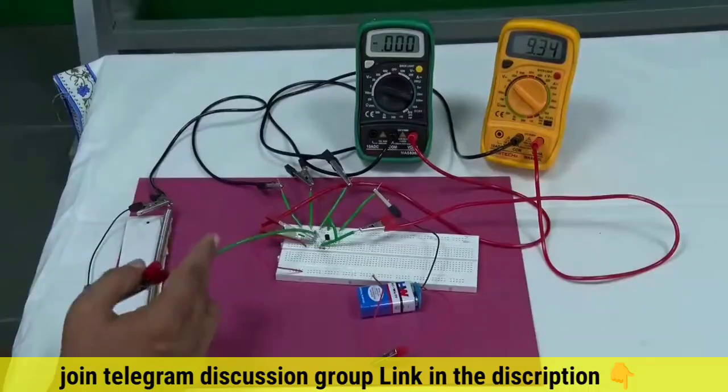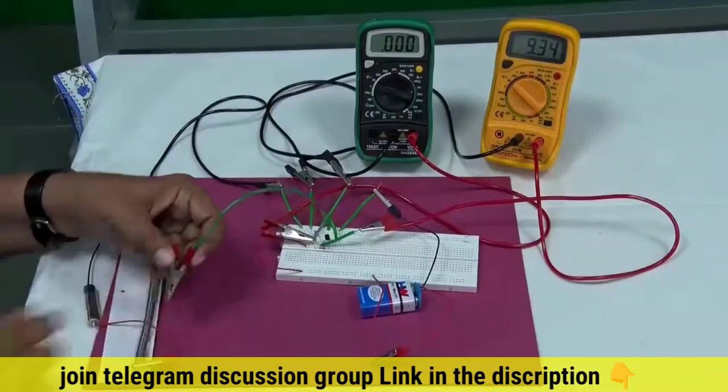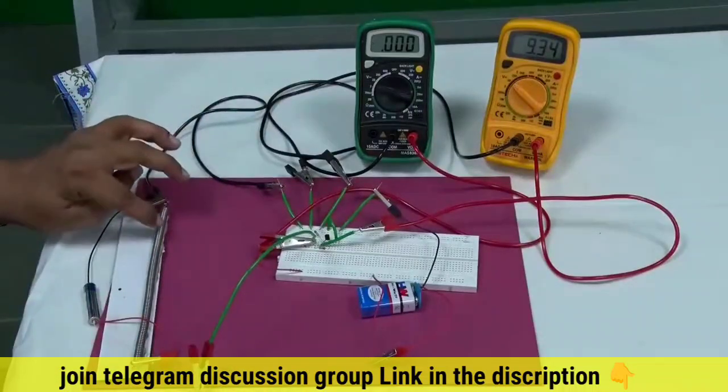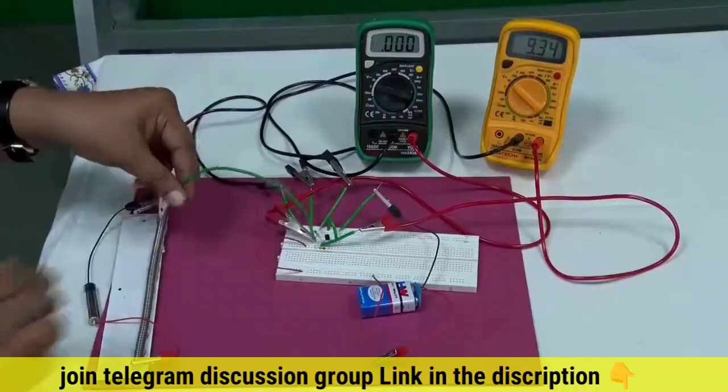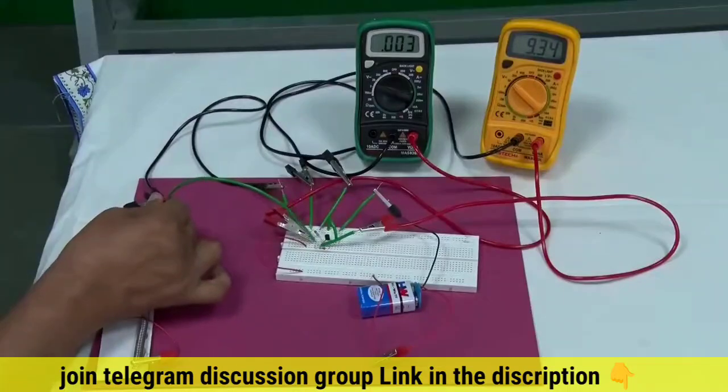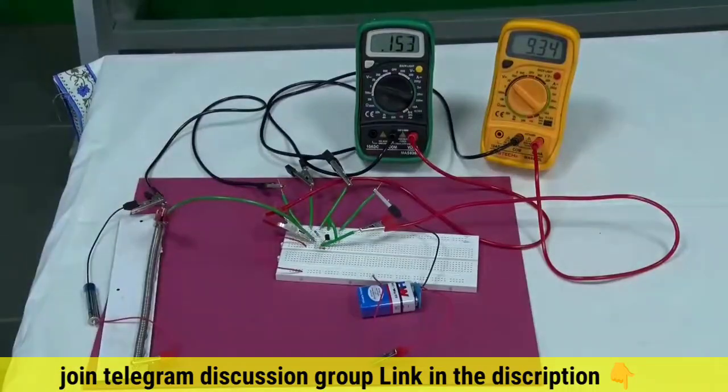So, now let us start giving some bias. Now I will be connecting this clip somewhere. Where is the 0? This is the 0. So, if I connect it very close to it, I will be giving very small bias. So, let me connect it here. So, you can see I have given some bias, approximately 0.15, 0.152 like that, and the output is still 9.34.